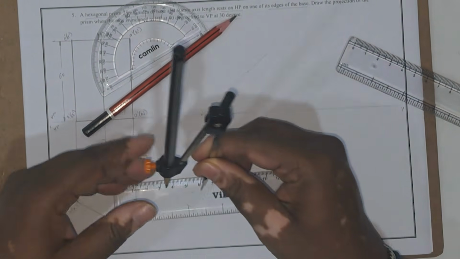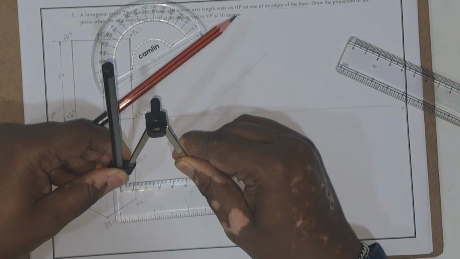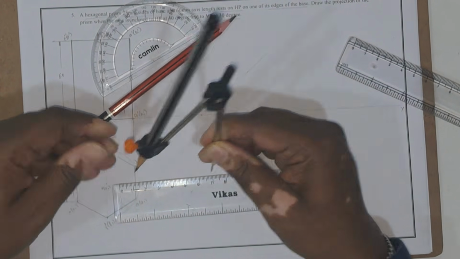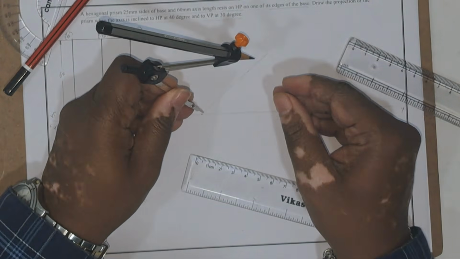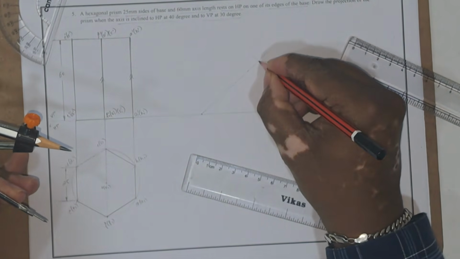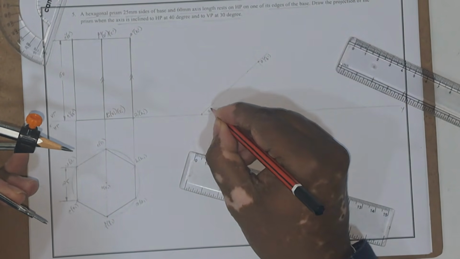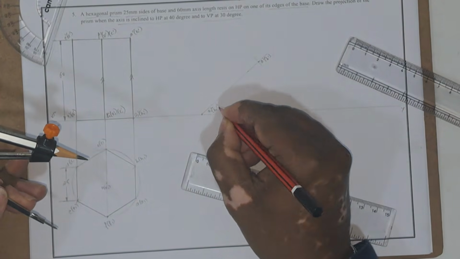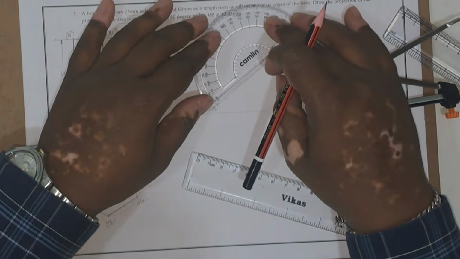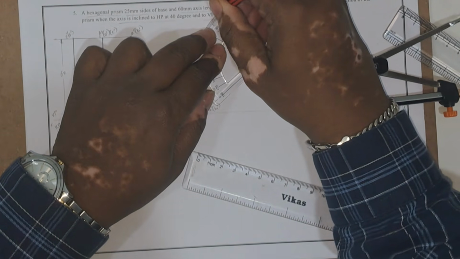Again, I shall measure 60 mm using the ruler and the compass. Keeping it here, I shall cut the arc. I shall get my A dash bracket B dash and A1 dash bracket B1 dash. Right? Now from this point, I shall draw two perpendicular lines.